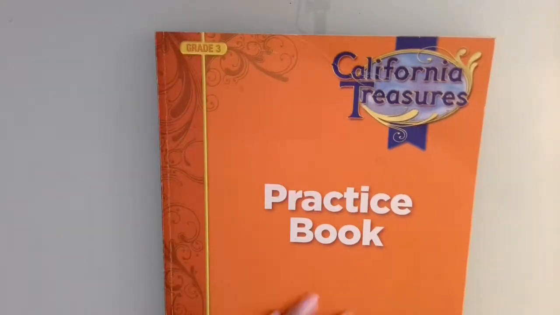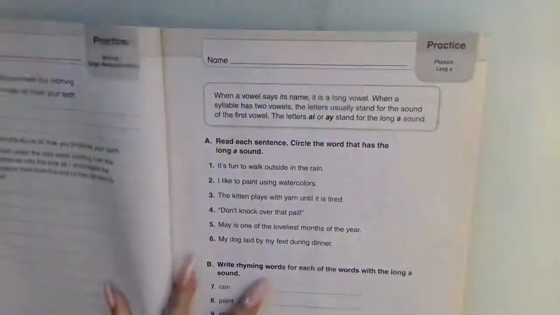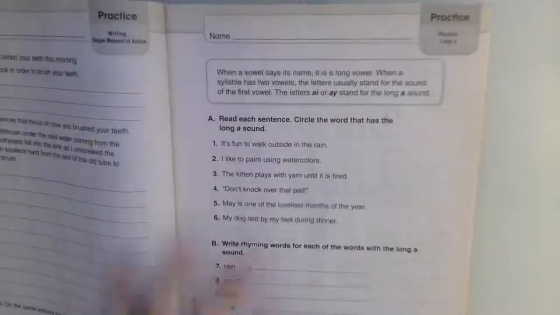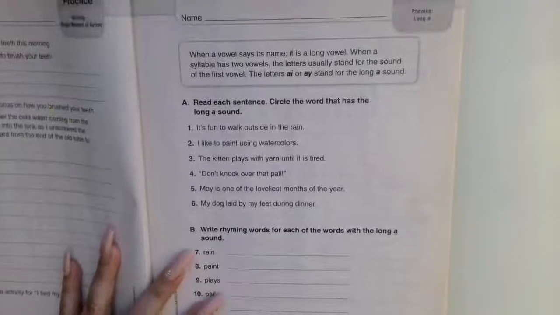All right, so we're moving on to reading. We're in our practice workbook. We're going to complete a few pages today in our workbook. You don't need your textbook for any reading purposes today. But we are starting with page 33. This is just spelling skill for this week.